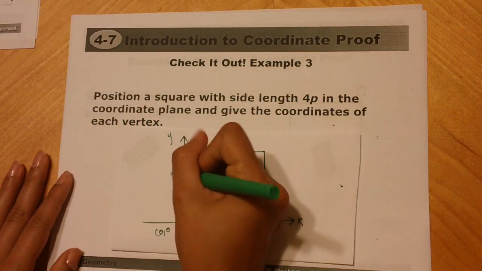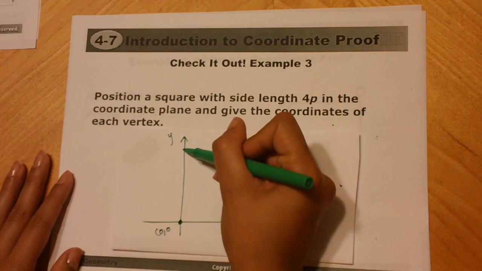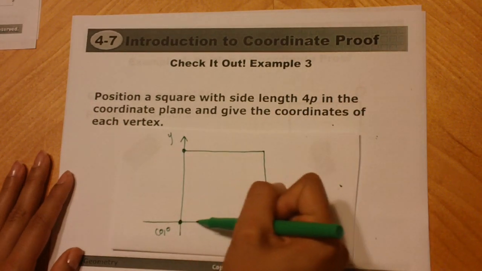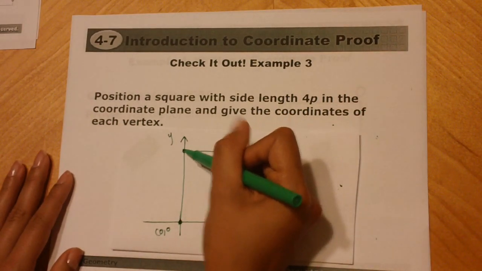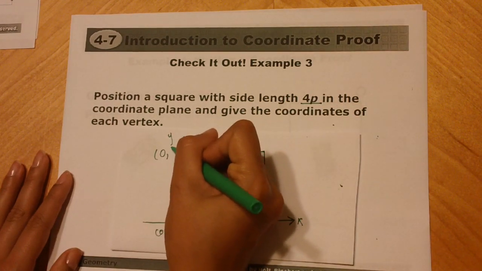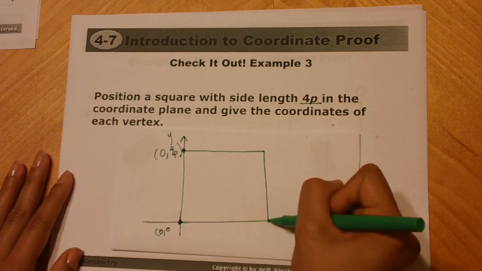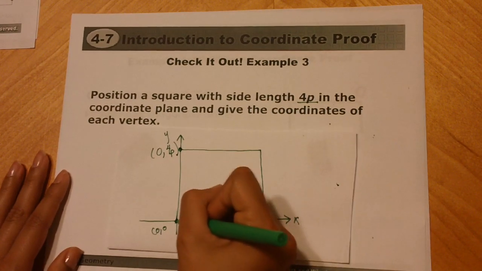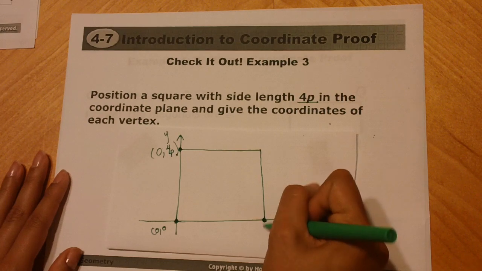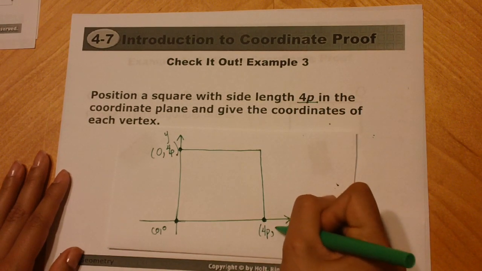Well, if this side is 4p, then that means that in order to get to this point, I need to move 0 to the right and left, and then 4p up, because that's what the length of the side is. So this is going to be 0, 4p. And then this point here, I need to move 4p out to the right and then up and down 0. So this is going to be 4p, 0.